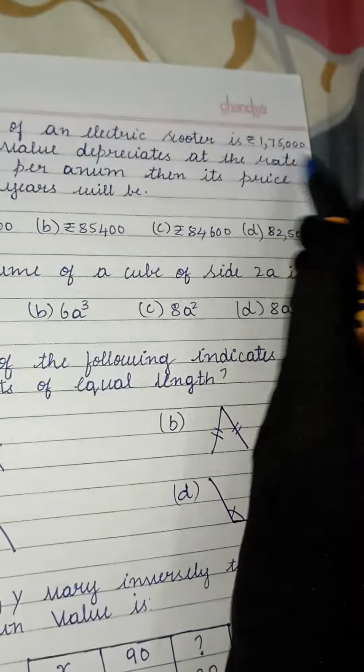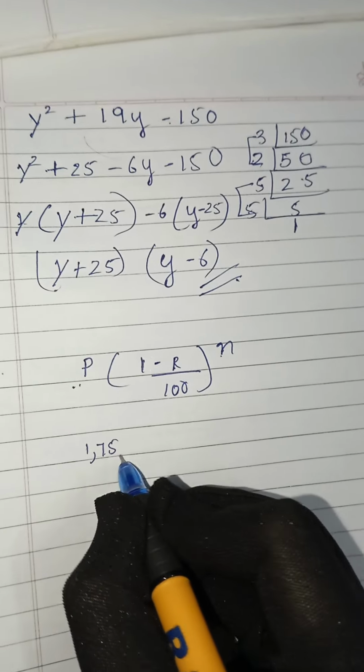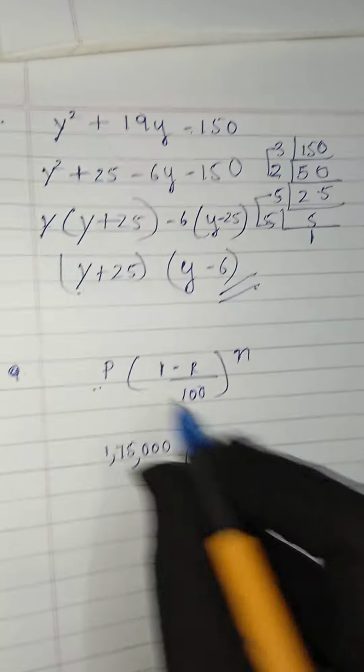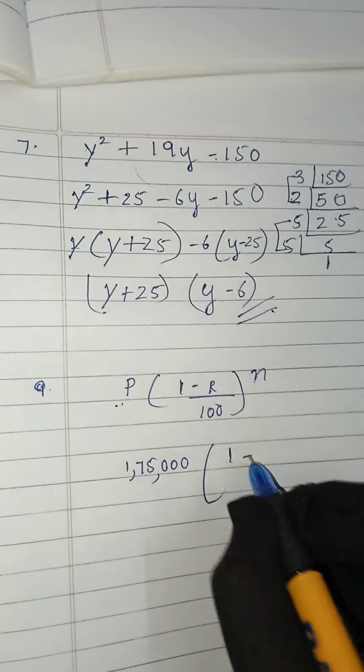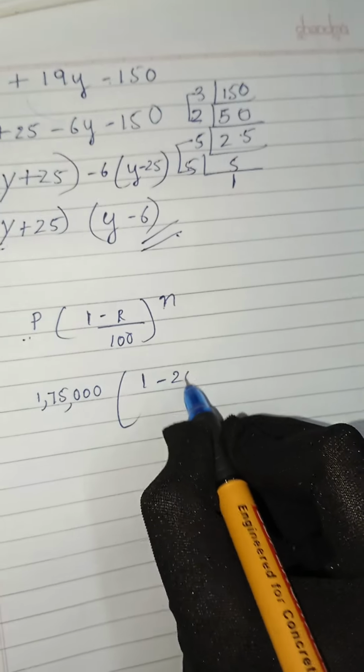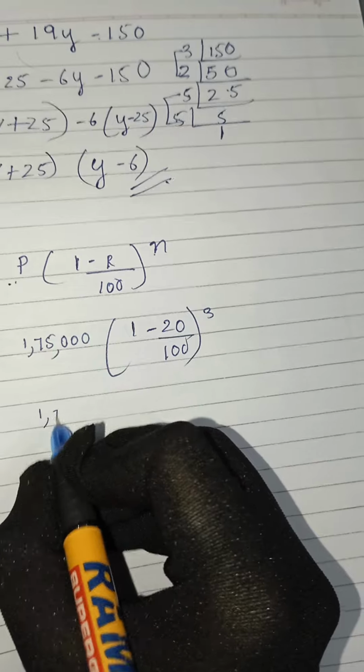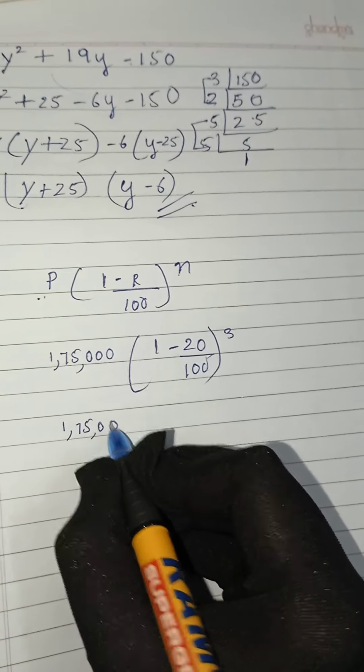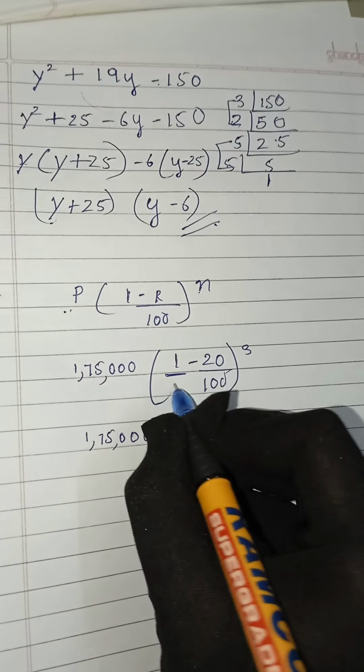So what is the principal amount here? The principal amount here is 1,75,000, right? So we'll write here 1,75,000 into (1 minus what is the rate?) The rate was 20% per annum. So 20 by 100, and how many years? 3 years. So N is 3 years here. So we'll write here 1,75,000. See, there is nothing here, so you will assume it as 1.